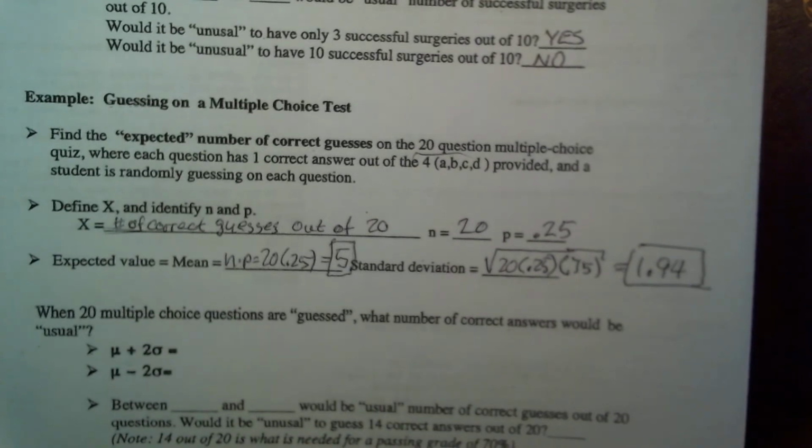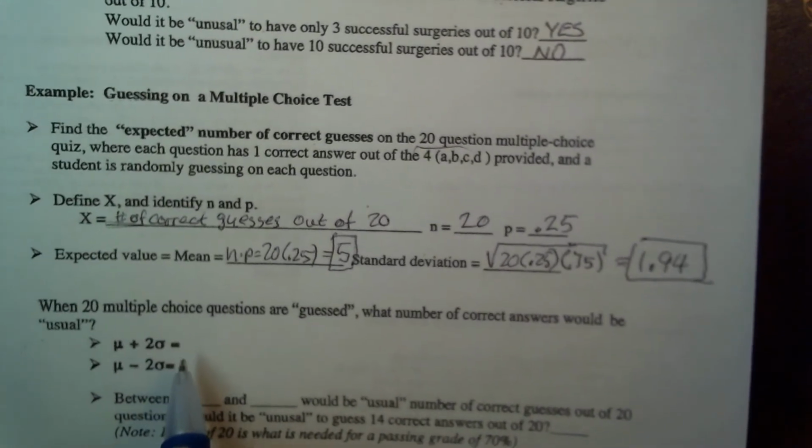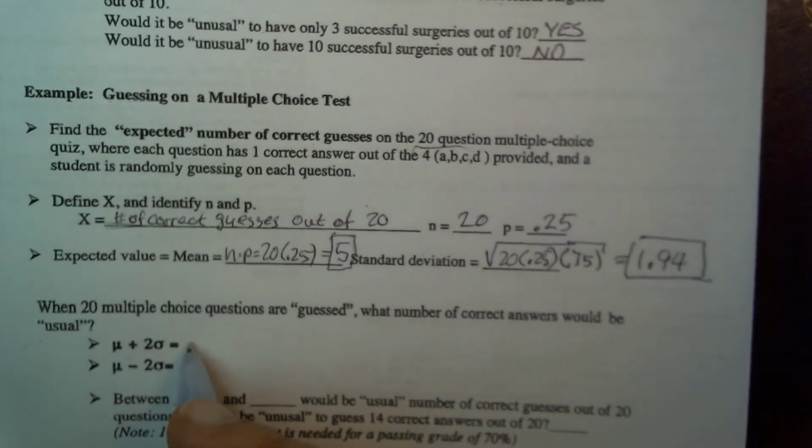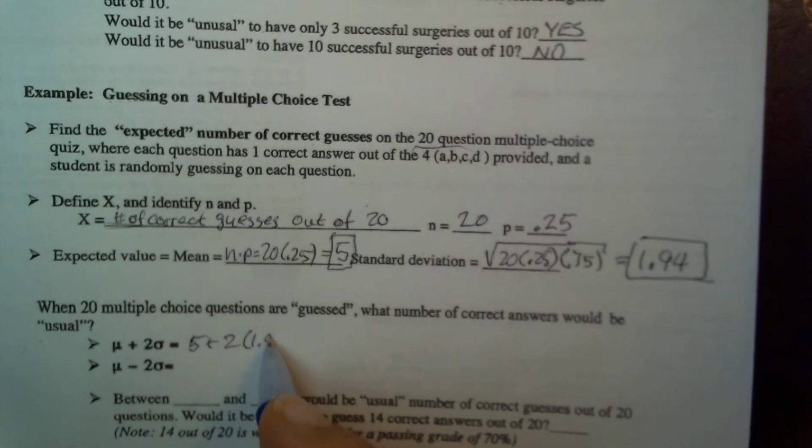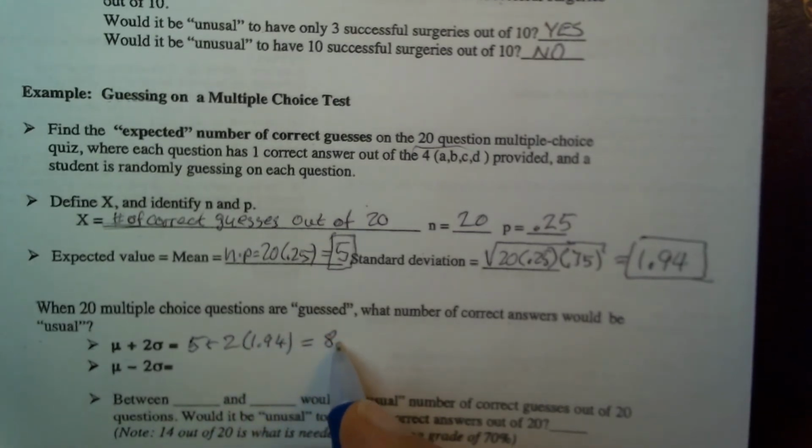So then the next question is, what is a usual and unusually high number of correct answers? Well, the usual would be between the mean plus 2 times the standard deviation, 2 sigma. So in other words, between 5 plus 2 times 1.94, which is equal to 8.88.